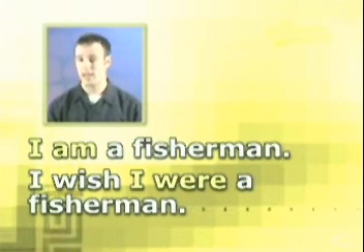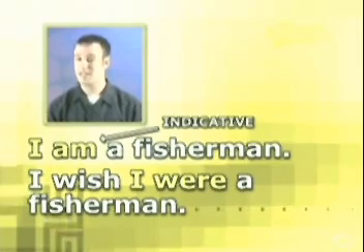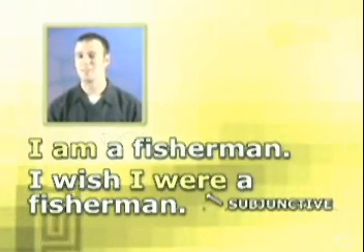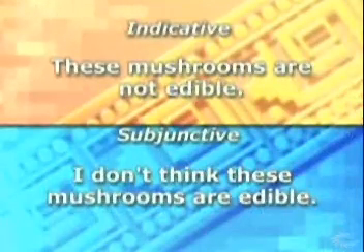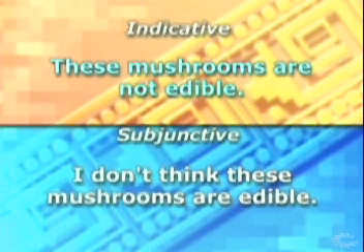Look at some of these sentences back to back again. We'd say, I am a fisherman, and I wish I were a fisherman. I am and I were are both present first-person forms of to be. But I am is in the indicative mood, and I were is in the subjunctive. Now look at our mushroom sentences. These mushrooms are not edible, and I don't think these mushrooms are edible. Again, we have a verb in the indicative and a verb in the subjunctive, but in this case, the form of the verb to be, are, doesn't change.